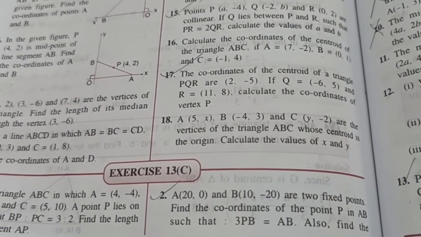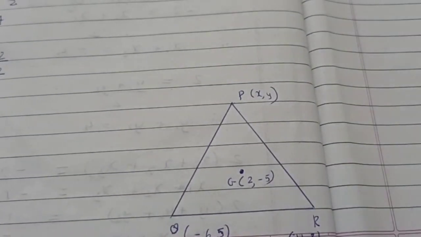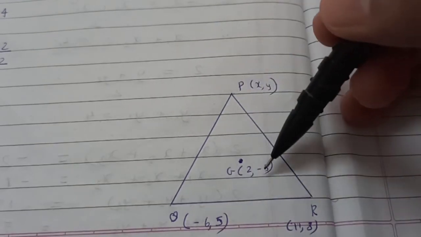And now the 17th sum. The coordinates of a centroid are given, and Q and R, 2 points are given. We have to find the coordinates of the third vertex, P. So you can take it as x1, y1 or just x, y, it's okay. 2 points are given and centroid is given.